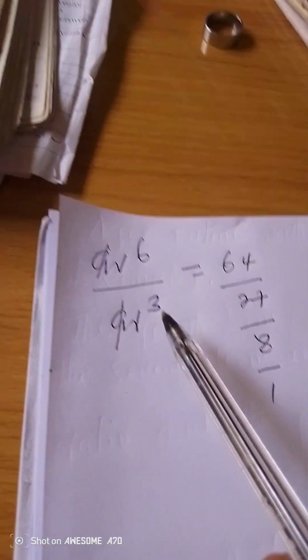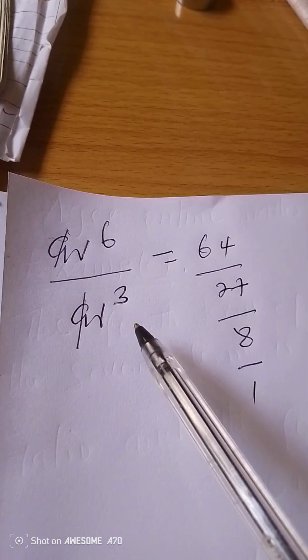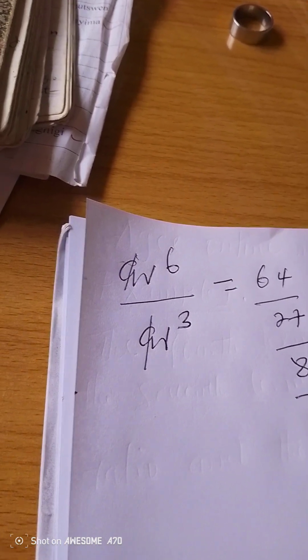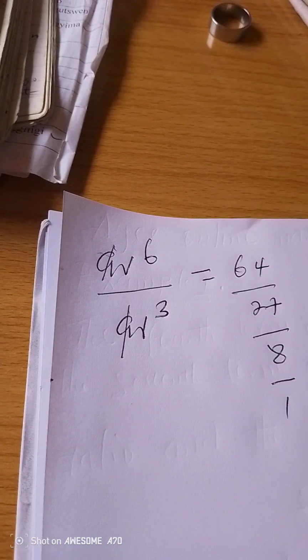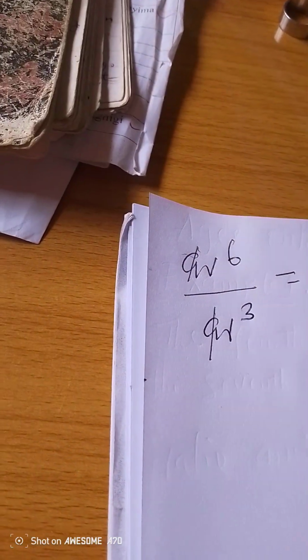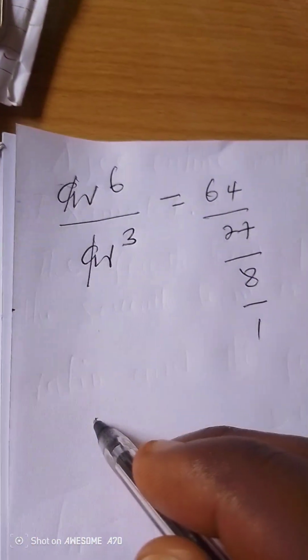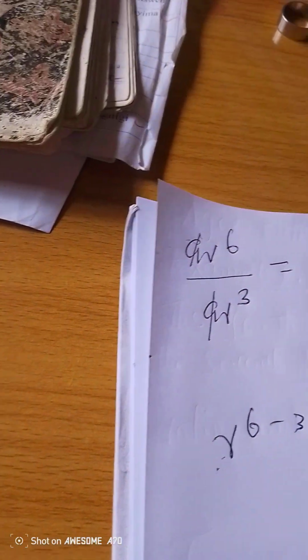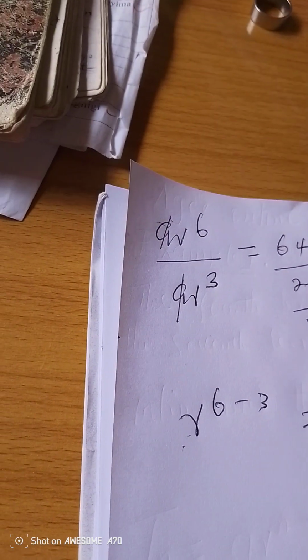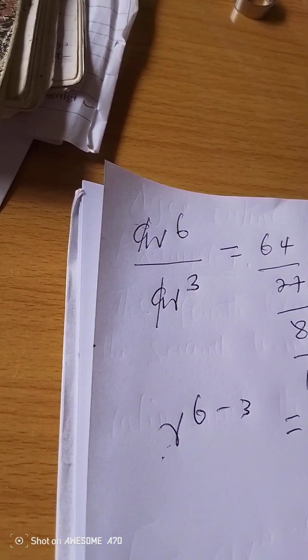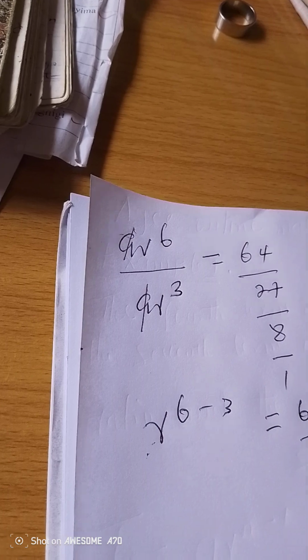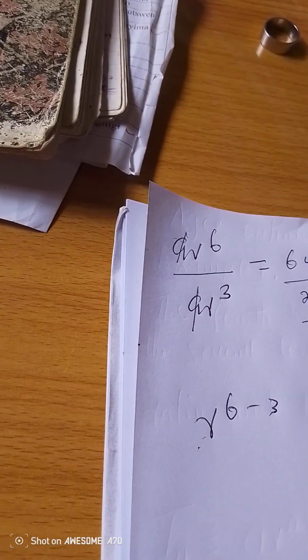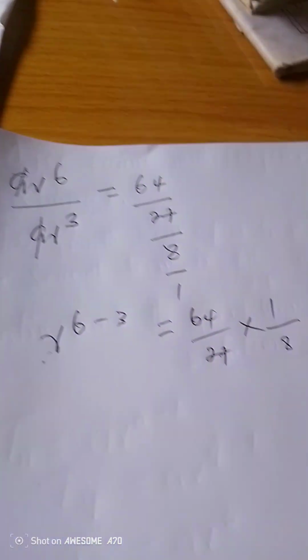considering this side again, you know that from our laws of indices, when a division is dividing another division, you pick one base and then you subtract the powers. So here we are going to have R to the power 6 minus 3. And here, you know when a division is dividing another division, what happens? We reverse the division. So we have this divided by 1 over 8.